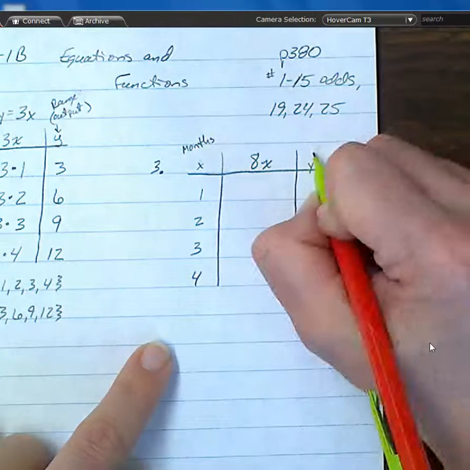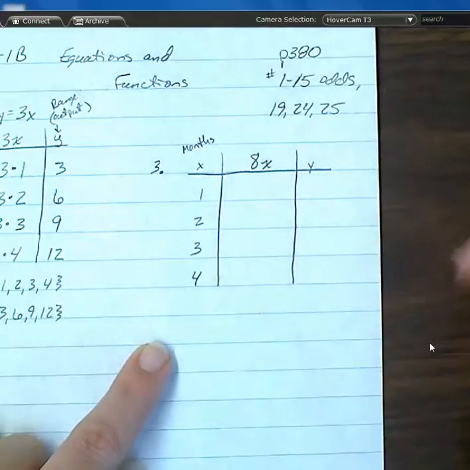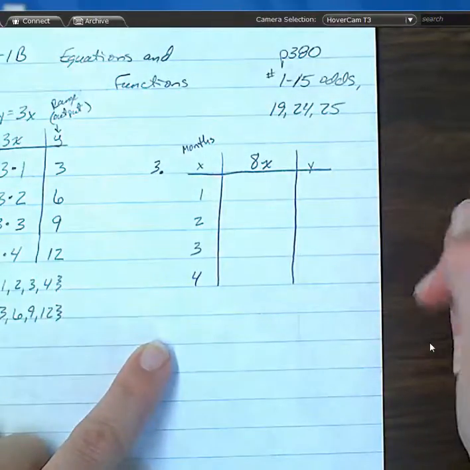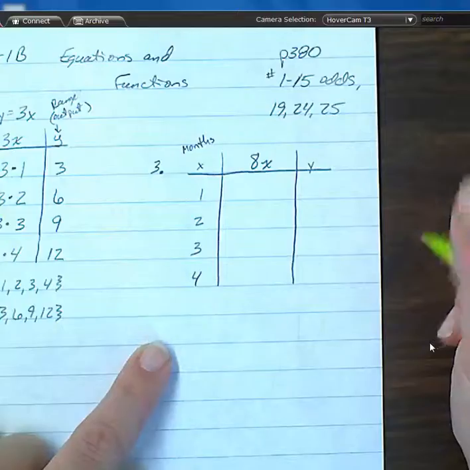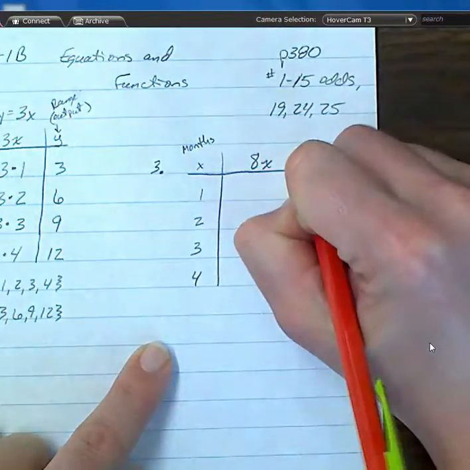What's y going to stand for? If x is the months, what you start with, what does the y stand for? Good. And in this situation, what are the outputs? The number of what? Songs. Good. I heard Brennan say it.